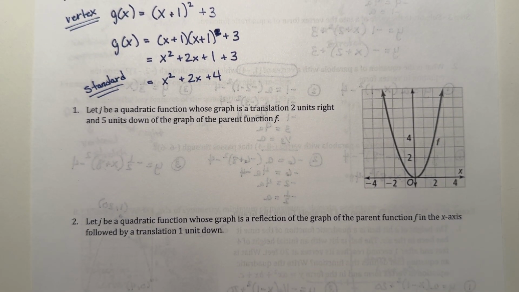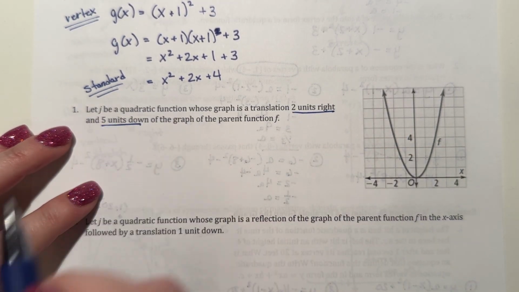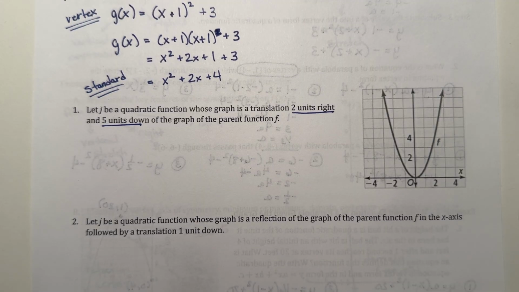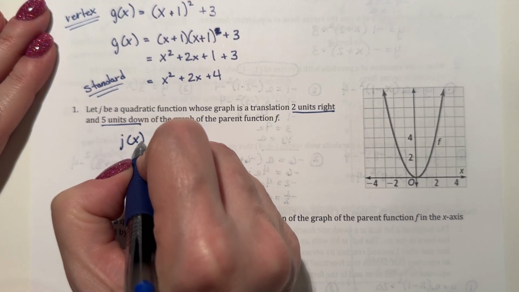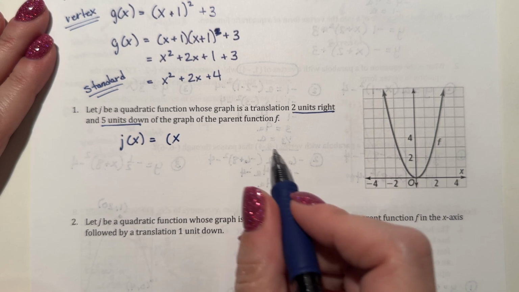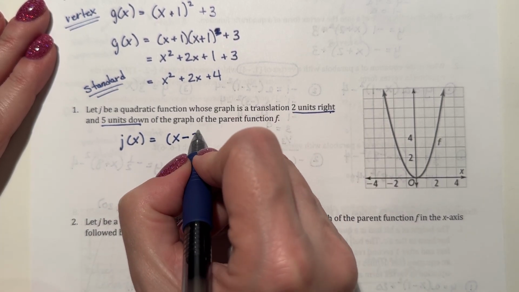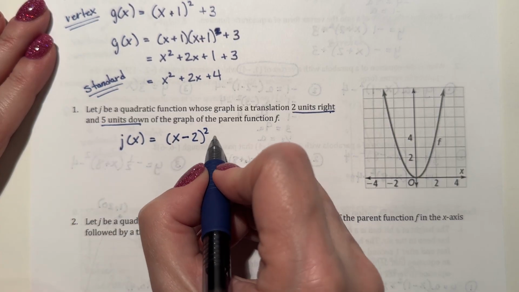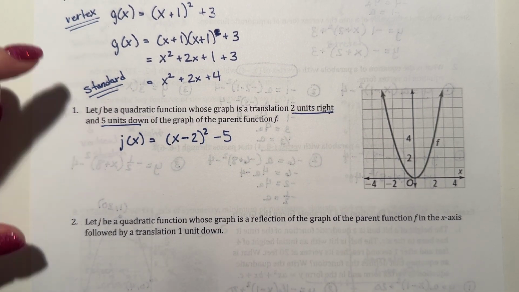Okay, they said let equation j be a function that has been translated to the right 2, down 5. Again, no mention of a stretch, a compression, or reflection, so a will be 1. So this will be j of x equals x. If you want to go right 2, you've got to see the opposite there, so -2 squared. And down 5, so -5. That's vertex form. Let's convert it to standard form.